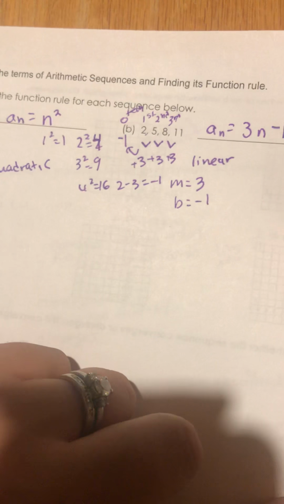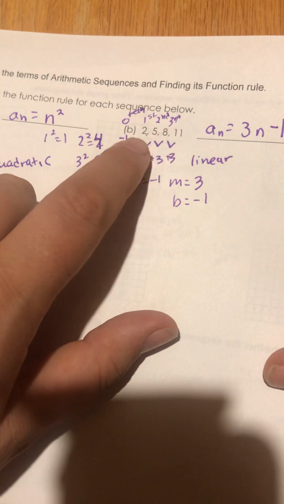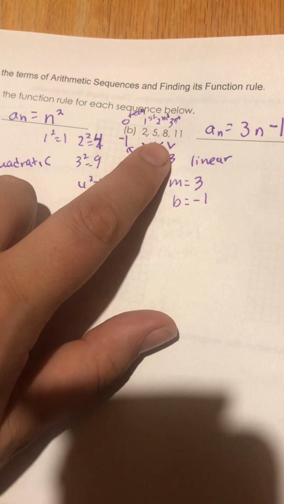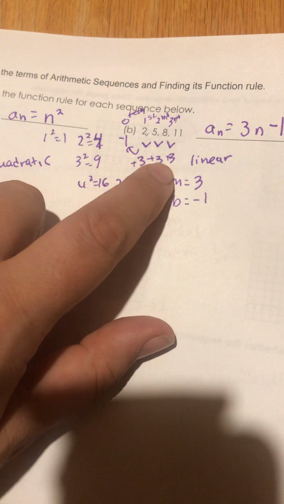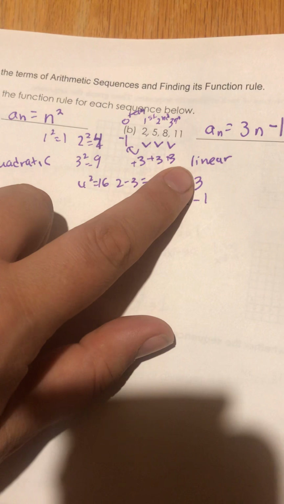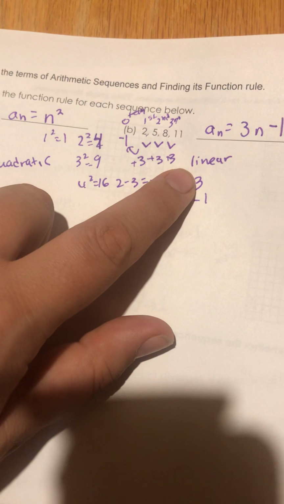Second problem here, the first term is 2, then 5, 8, and 11. So that's the first 4 terms here. The difference between each of those is 3. We're adding 3 each time. This makes it a linear function. So when we have a linear function, this is what we do with it.